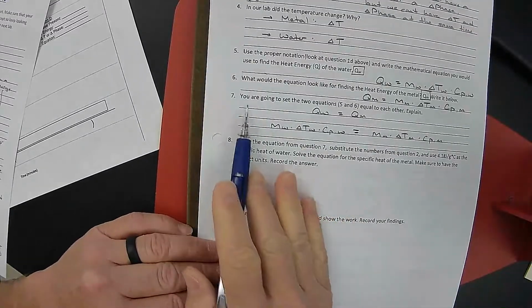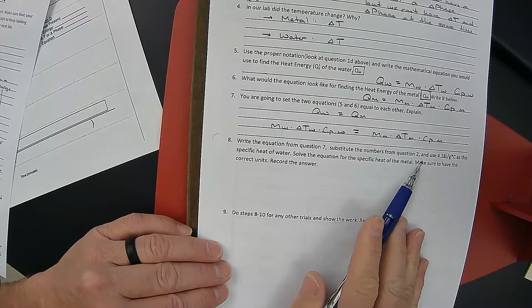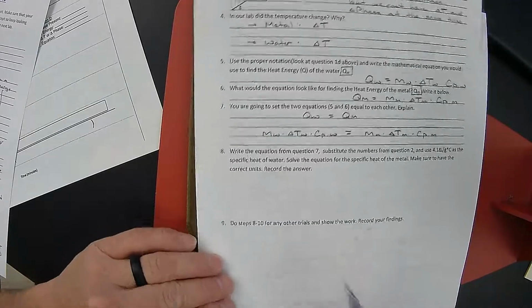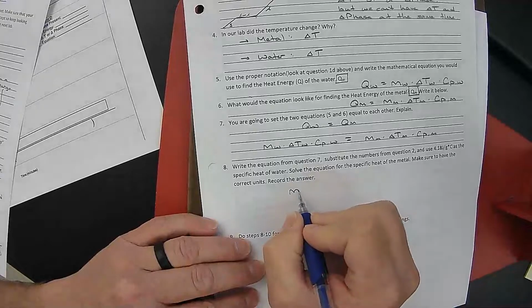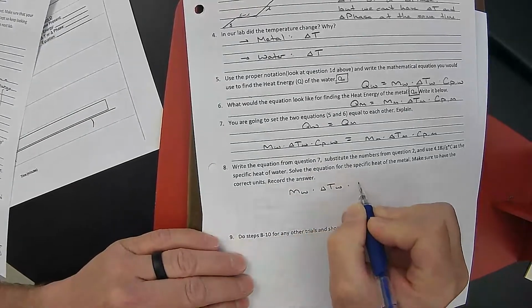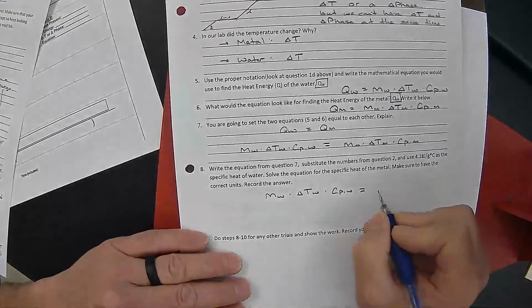Write the equation from 7, substitute the numbers from question 2, and use 4.18 as a specific heat of water. So, here's the idea. When we write this equation, M of the water times change in temperature of the water times CP of the water, I'm just rewriting this equation.